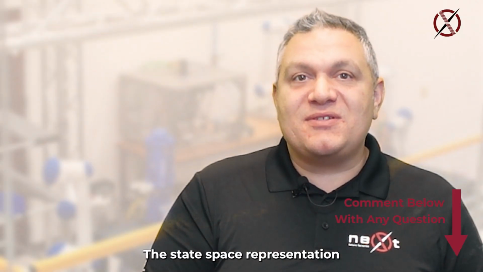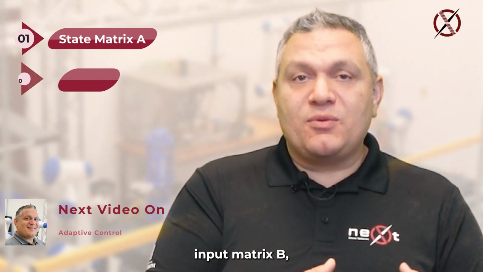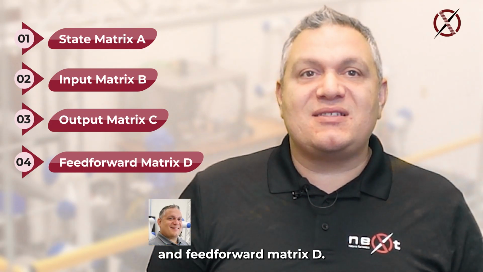The state space representation typically entails two sets of equations with four state matrices: state matrix A, input matrix B, output matrix C, and feed-forward matrix D.